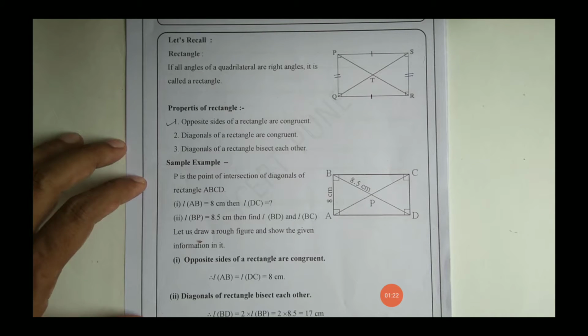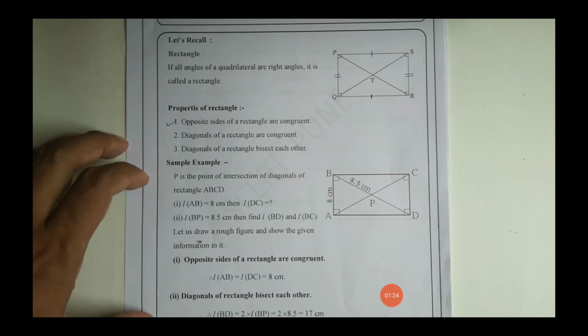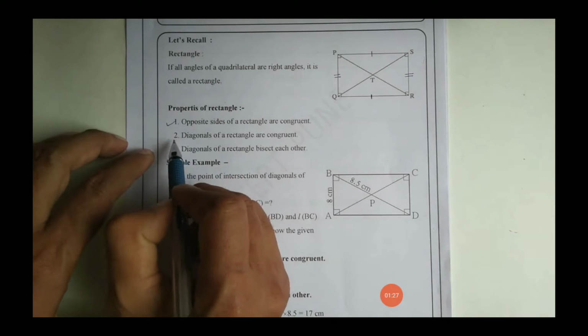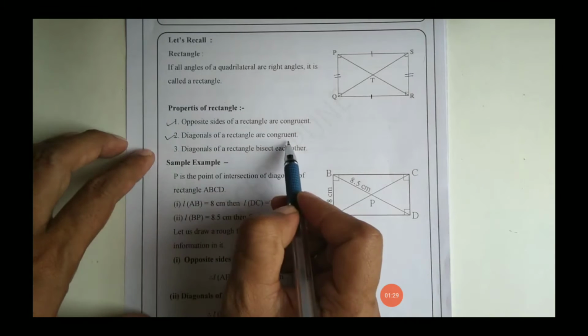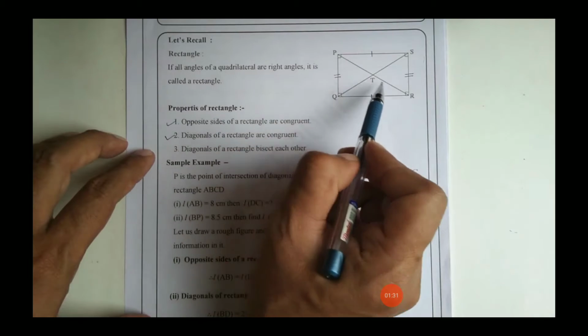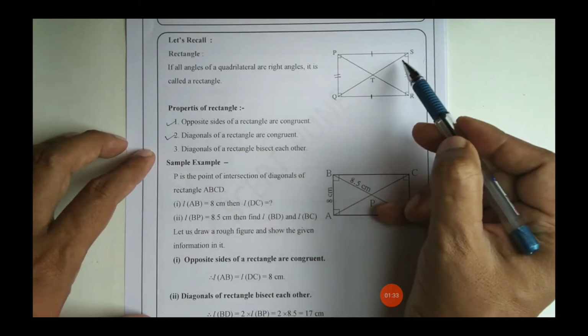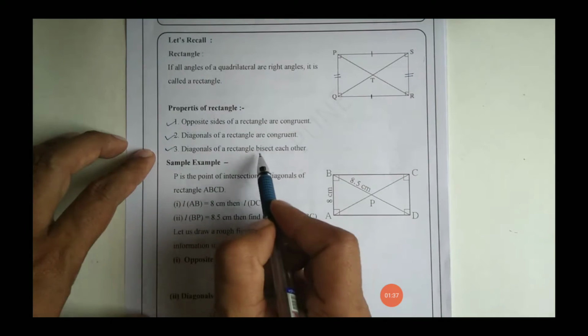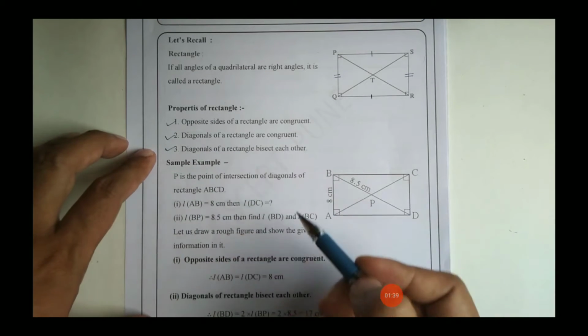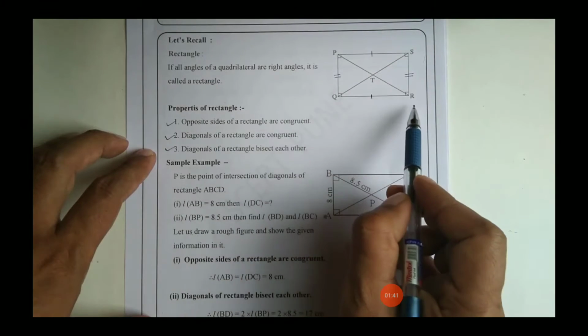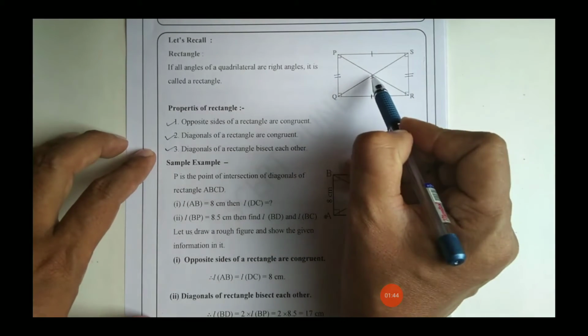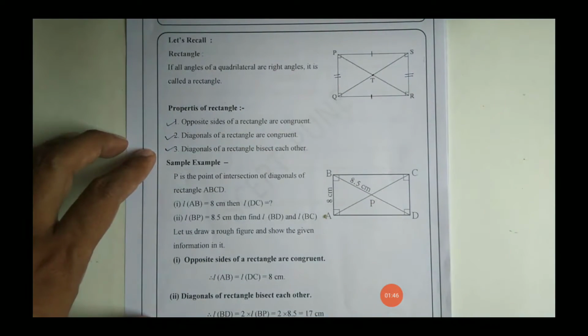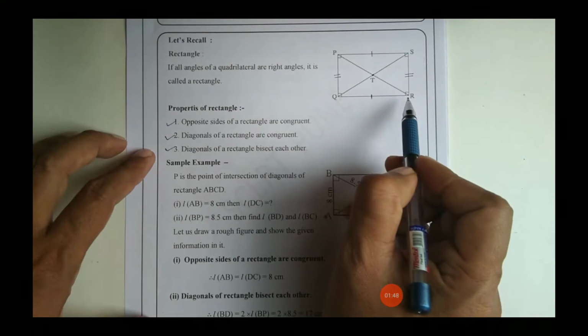Second property, it is about the diagonals of rectangle. Always the diagonals of rectangles are congruent, means diagonal PR is congruent with QS. Then third one is diagonals of rectangle bisect each other. This PR and QS intersect each other at point T. So what do you mean by bisect each other?